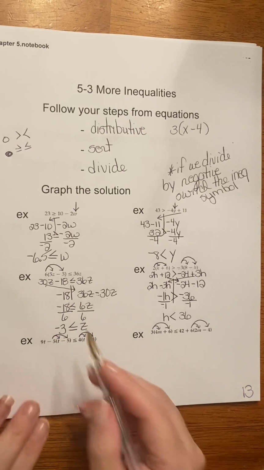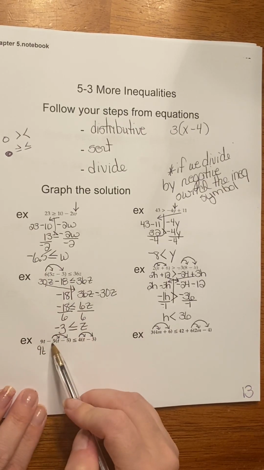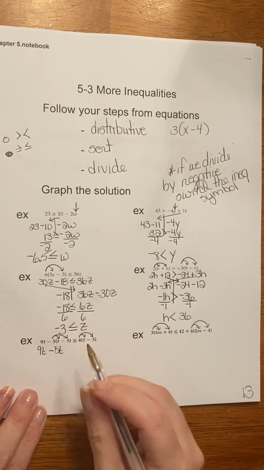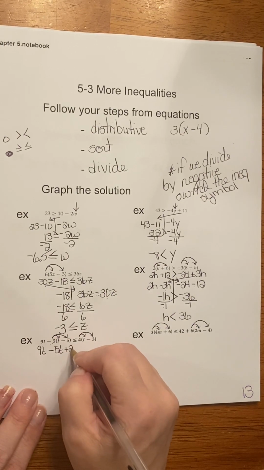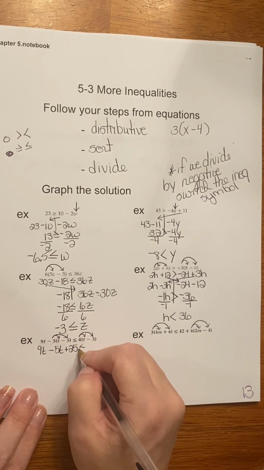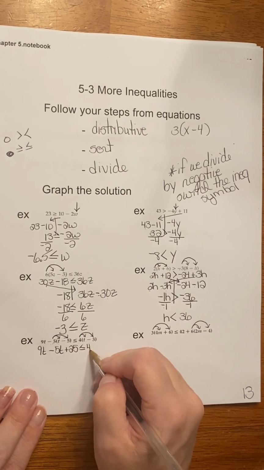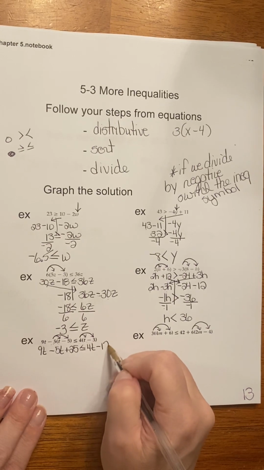Okay. So 9t is going to drop down. Minus 5 times t is minus 5t. Minus 5 times minus 5 is plus 25. Bring down your symbol. 4t. 4 times minus 3 is minus 12.